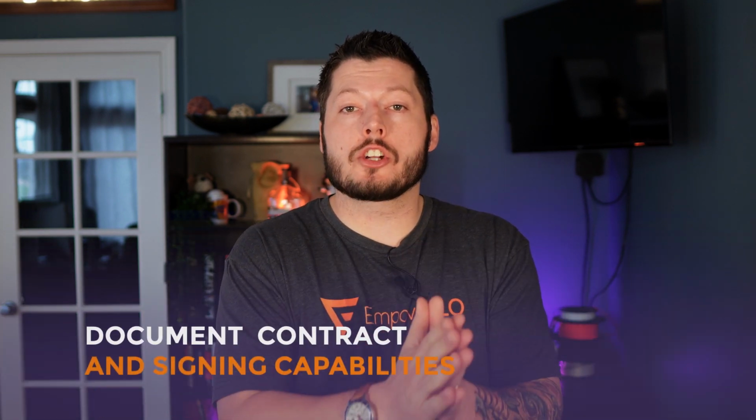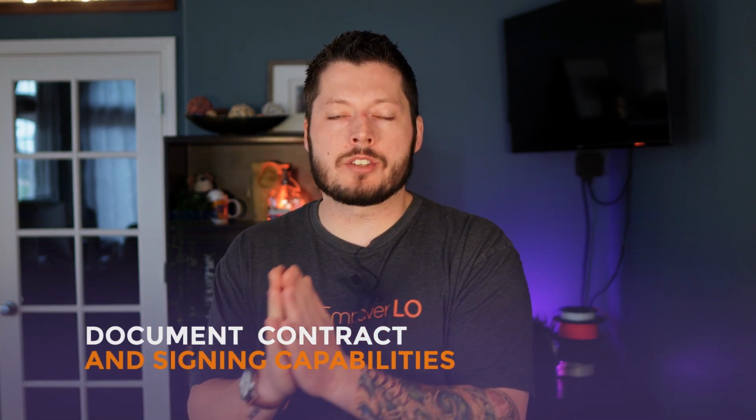All right, first up, we've got an update to the document, contract, and signing capabilities. So again, if you are an Empower LO or an Empower Elite member, if you are using our version of HighLevel, this is available to you inside your accounts. Depending on how long you've been a client, we might need to adjust some settings in the back end to make it accessible. So if you do not know how to access the DocuSign functionality inside your HighLevel accounts and you want to, reach out to your success manager. Let's get that enabled in your account.